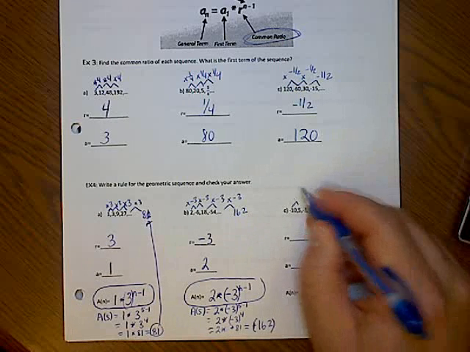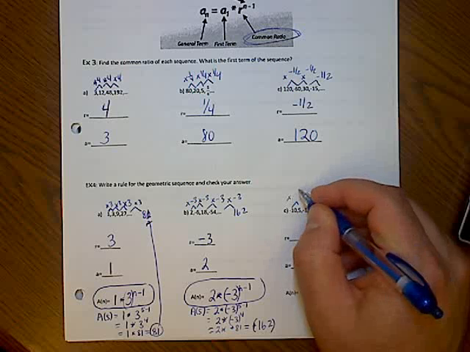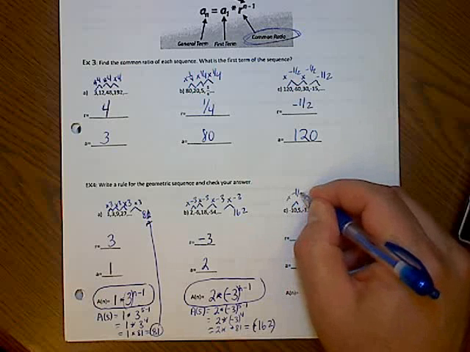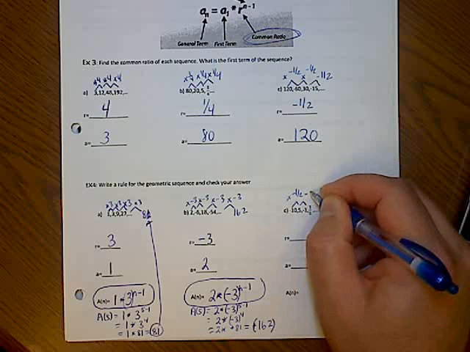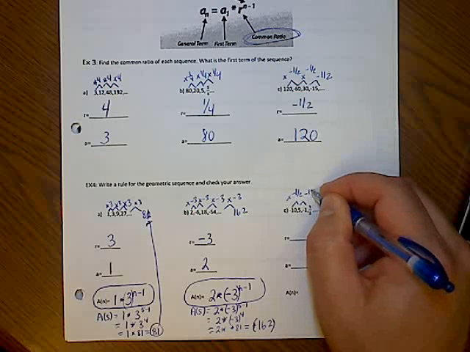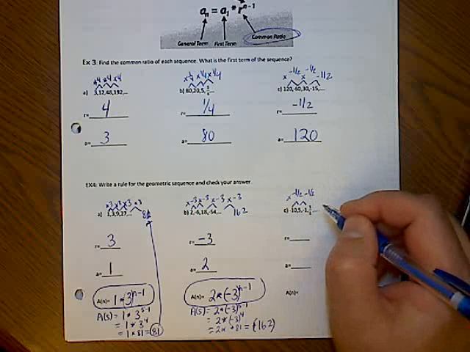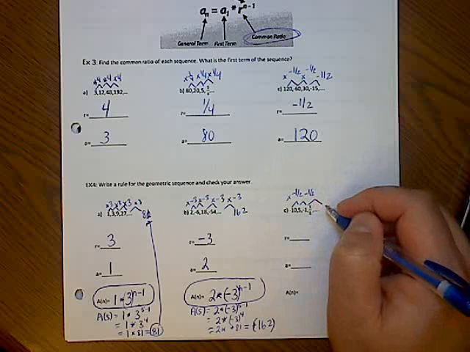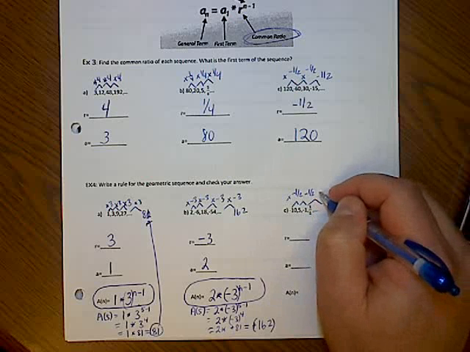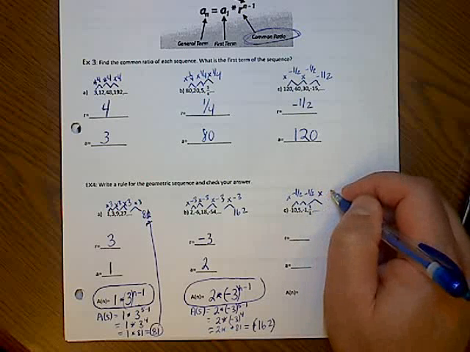So, last one, times by negative 1/2. That's not times a negative 1/2, that's times a negative 1/5.